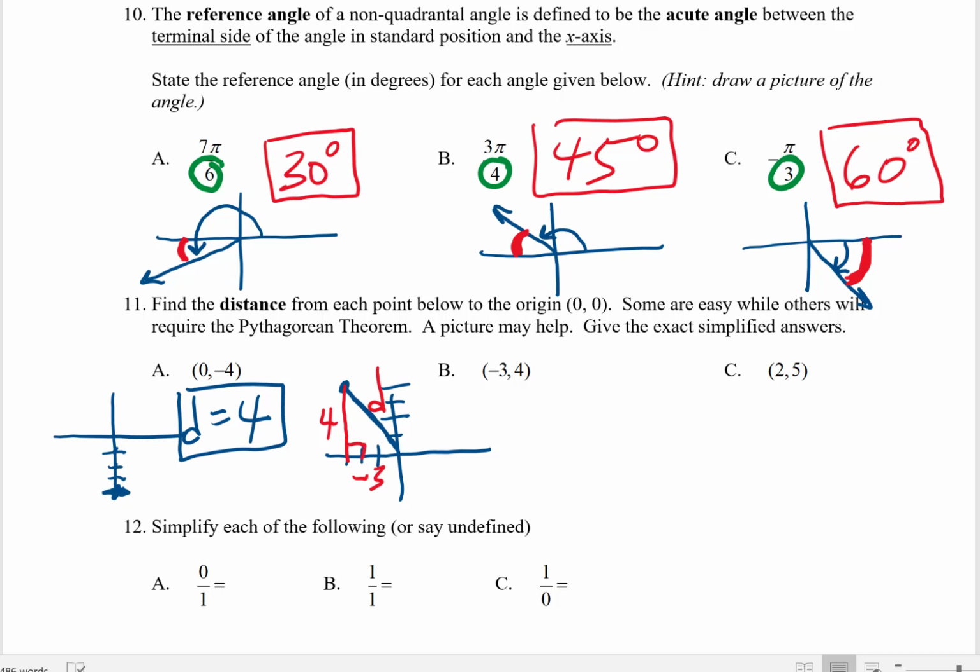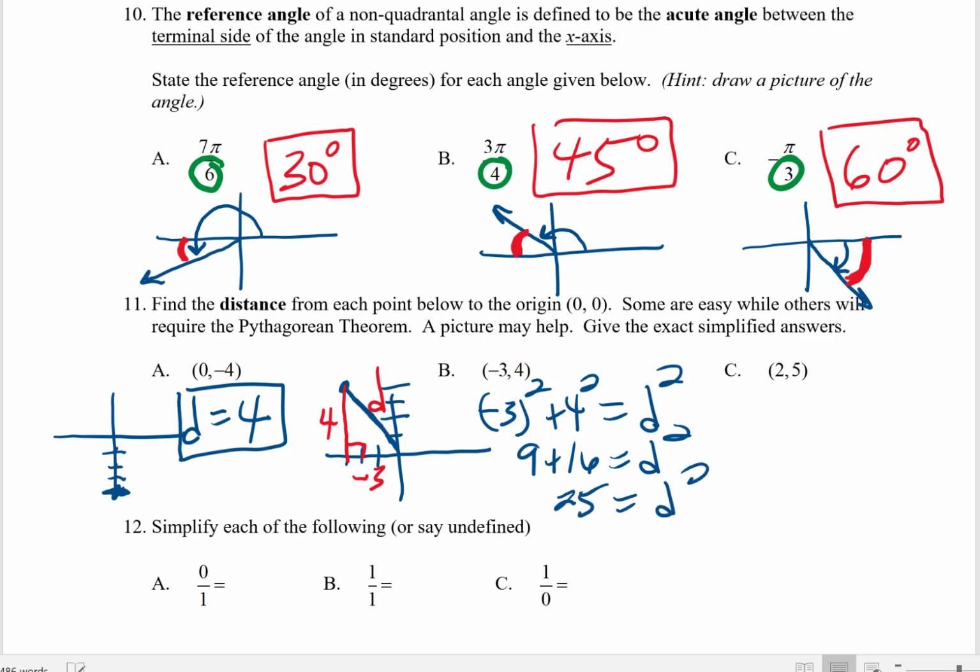So just use the Pythagorean theorem. Negative 3 squared plus 4 squared equals d squared. That's 9 plus 16, which makes 25. And so, of course, when I square root each side, I'm just going to get d equals 5.